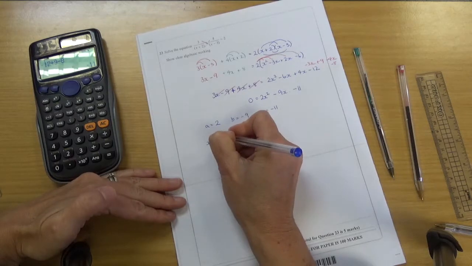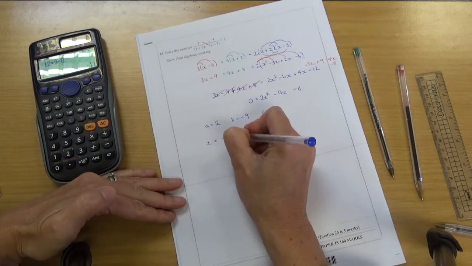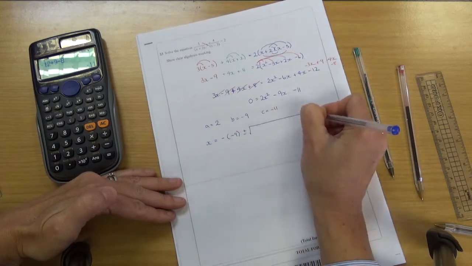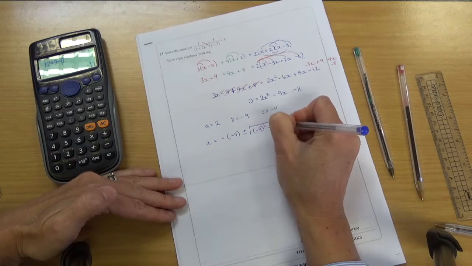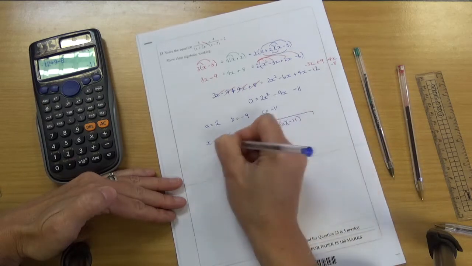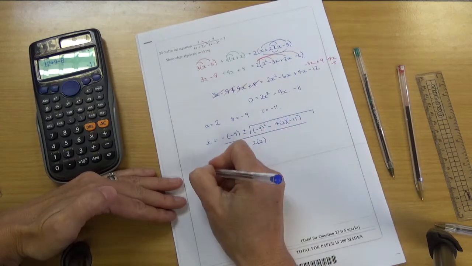Quadratic formula is negative B plus or minus the square root of B squared minus 4AC all over 2A.